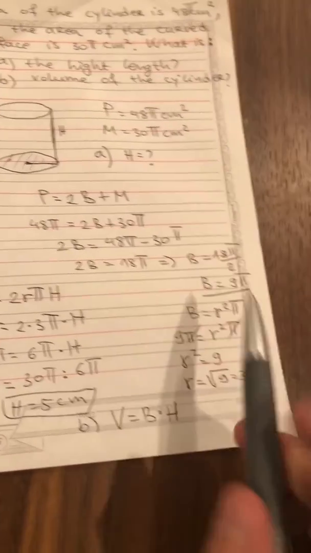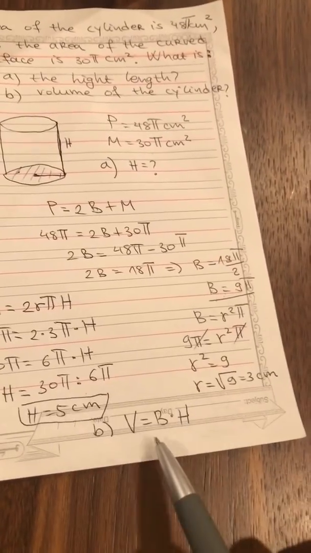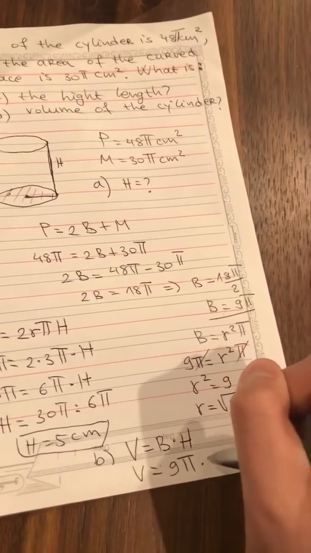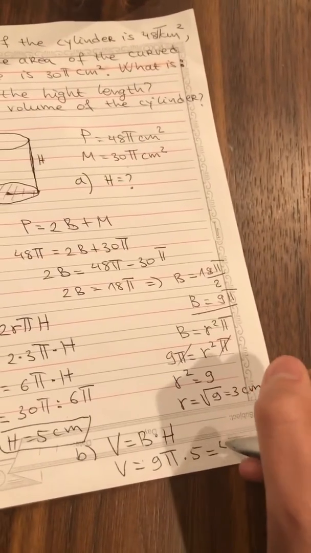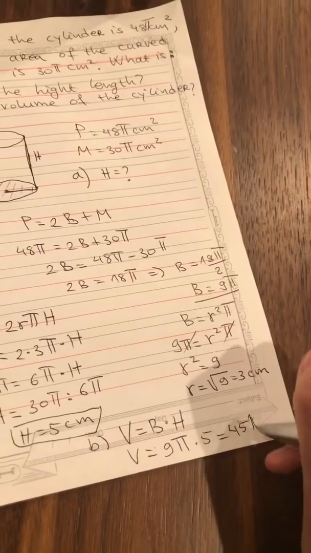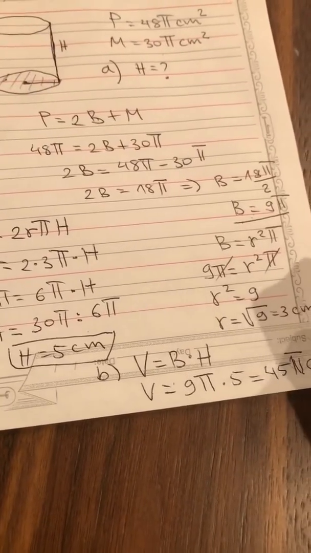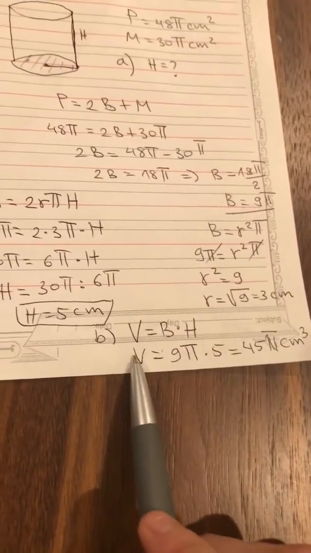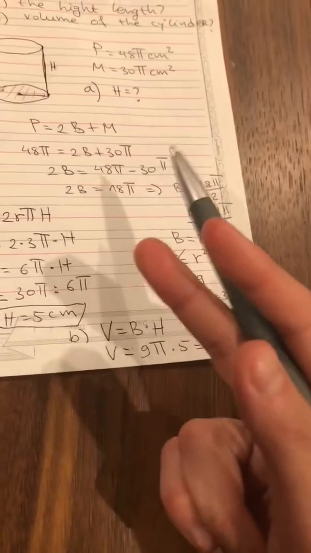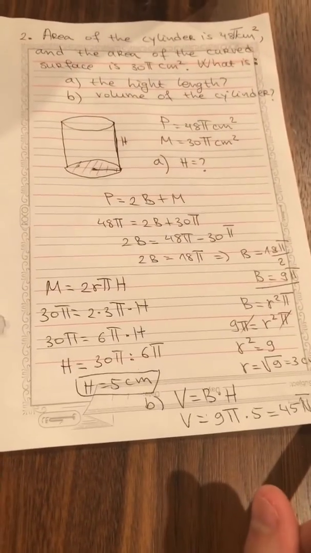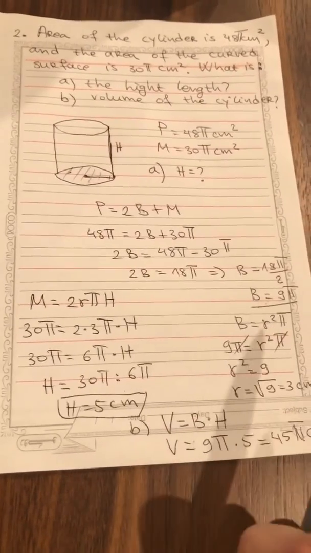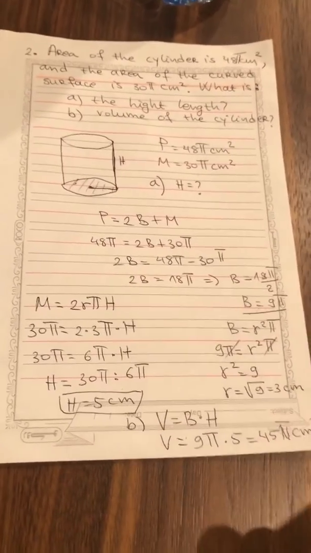So we are just going to put the stuff that we already know into the formula. So V equals 9 pi times 5, which in our case is 45 pi centimeters cubed. Why cubed? Because volume is a three-dimensional thing. Thank you so much. I hope that you understood this case. And now we are going to continue with the next one.